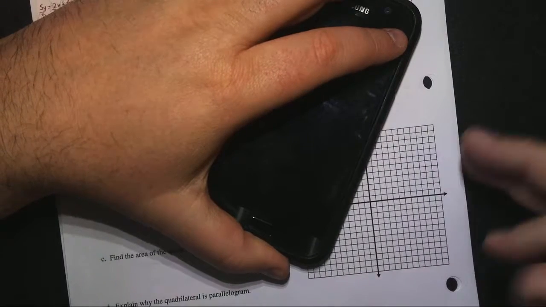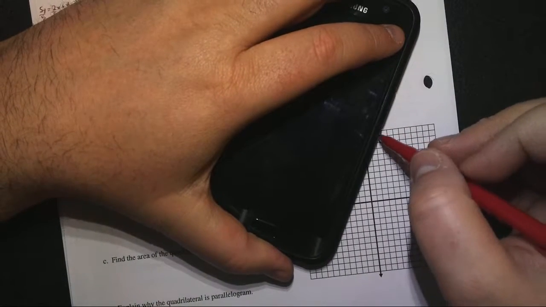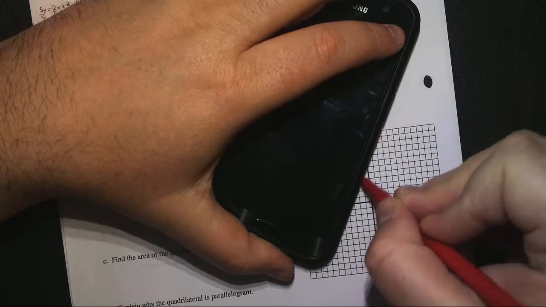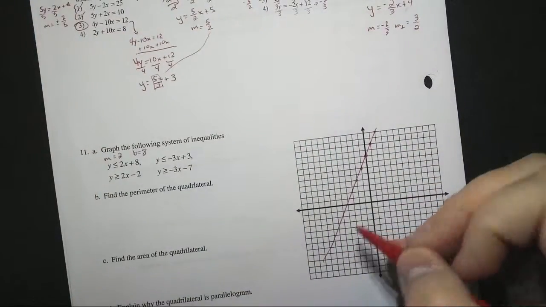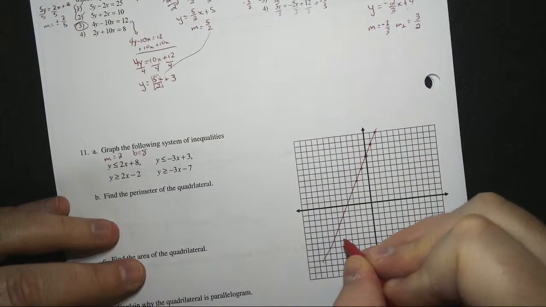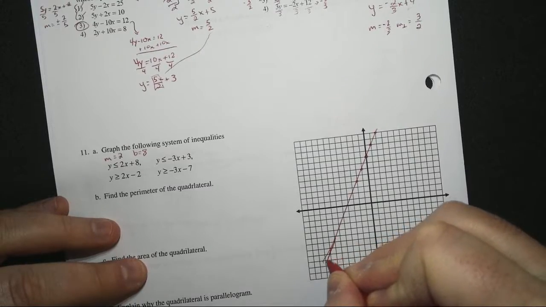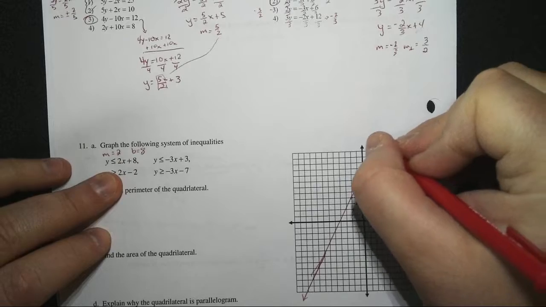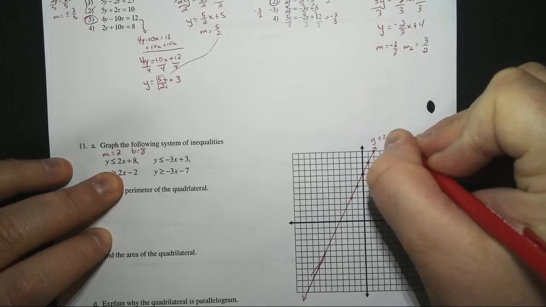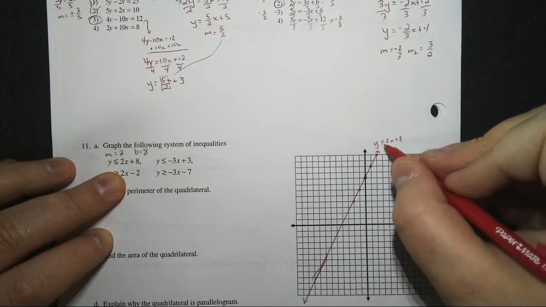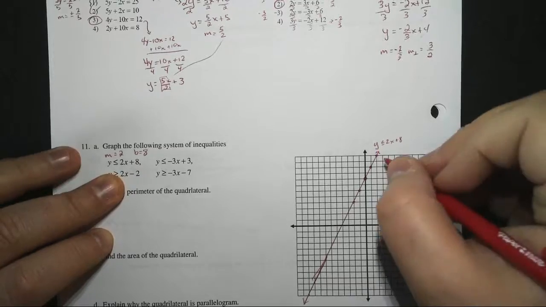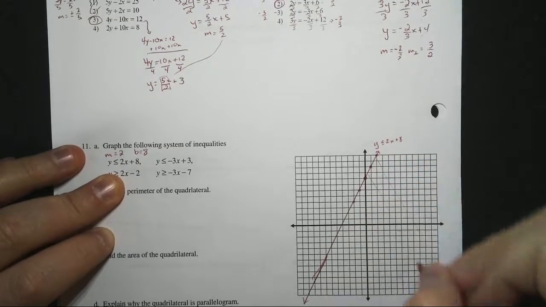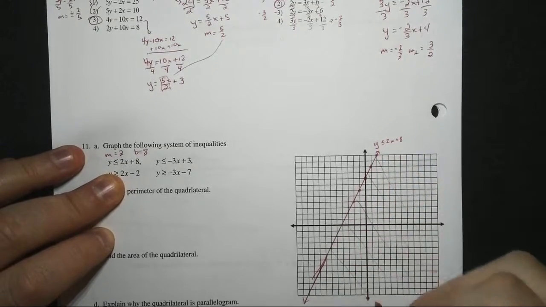Remember, you can use anything to make a straight line here, even a phone, bus pass, whatever you need. Okay. A little bit varying off here, but you get the idea there. Okay, label our line, y less than or equal to 2x plus 8. And because the y is less than, we want to shade all the values of y that are less than this graph. So we're shading down here.